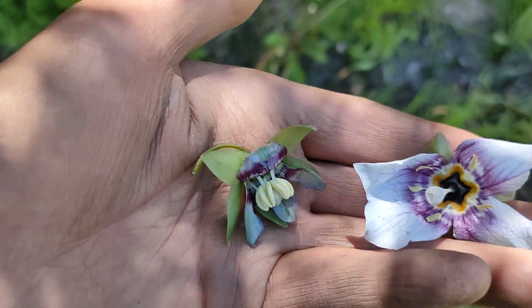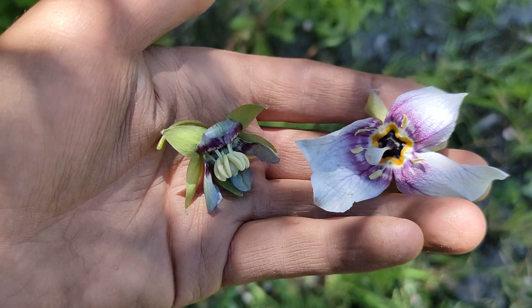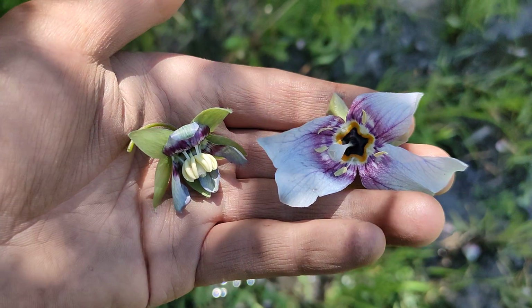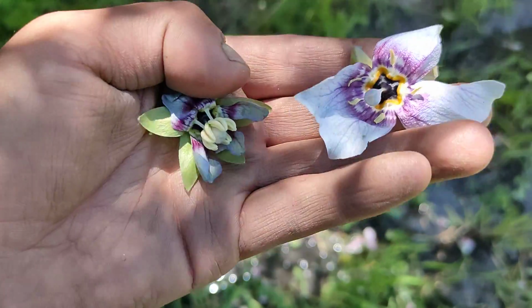So we can practically show you how these bisexual plants look before fertilization and after fertilization.